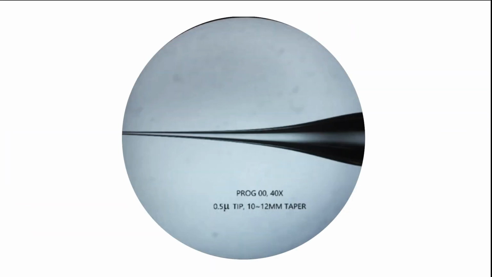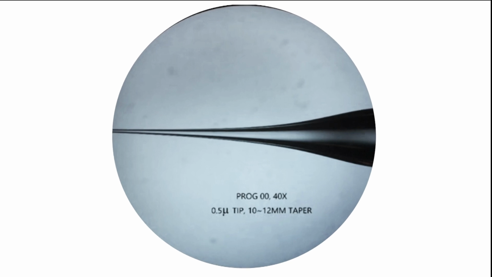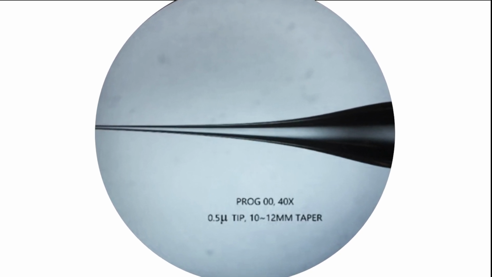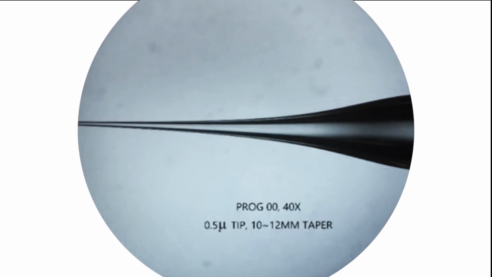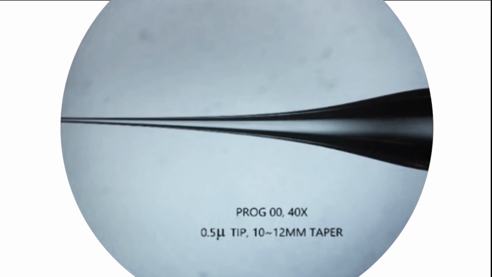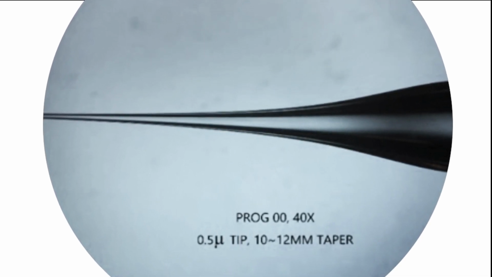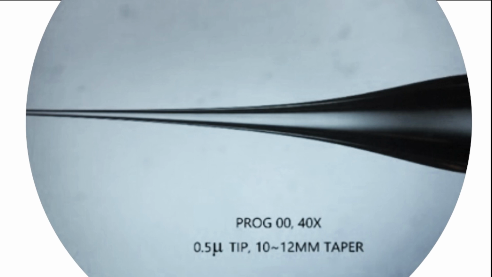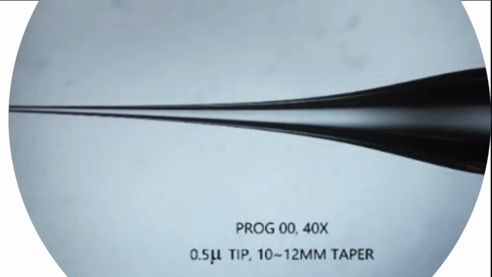Here's a bonus tip. To make a tip larger than 5 microns, break off the final tip. Use a breaking back technique with blades or tweezers, or drag the tip across a Kimwipe. A second process, such as beveling or fire polishing, may also be needed.